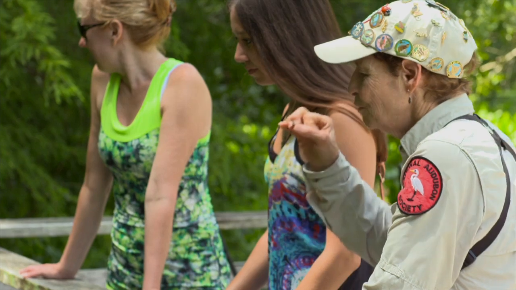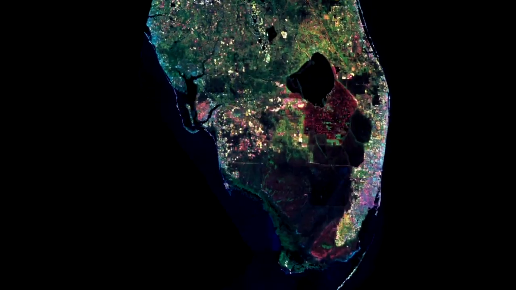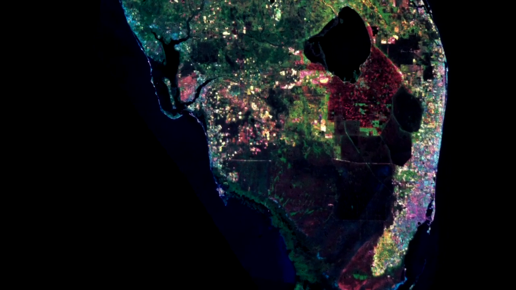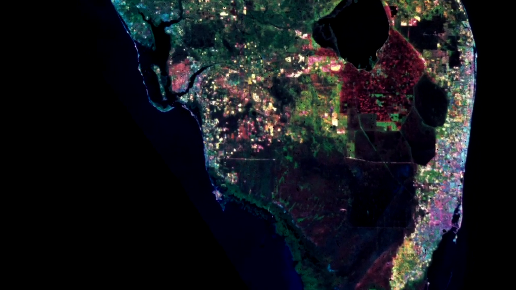In order to understand the Corkscrew ecosystem, you have to first frame it. And you frame it both in time and in space. And the spaces we're talking about are the width of Florida. We'll begin at the Lake Wales Ridge in central Florida and come west toward Corkscrew Swamp.